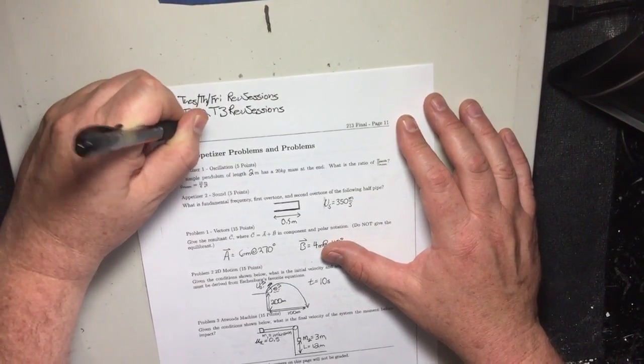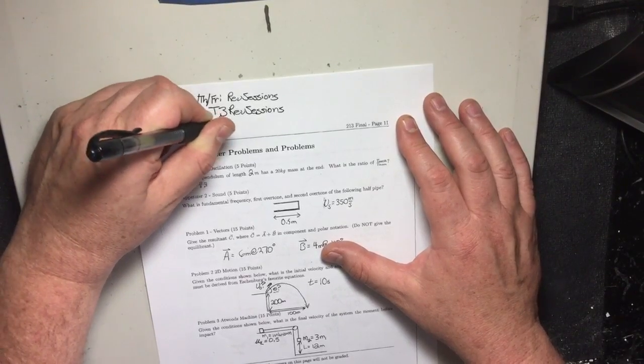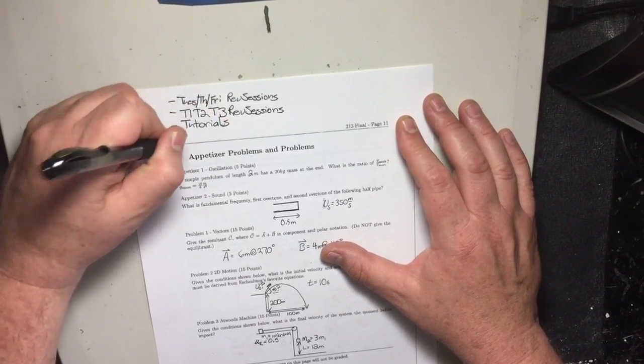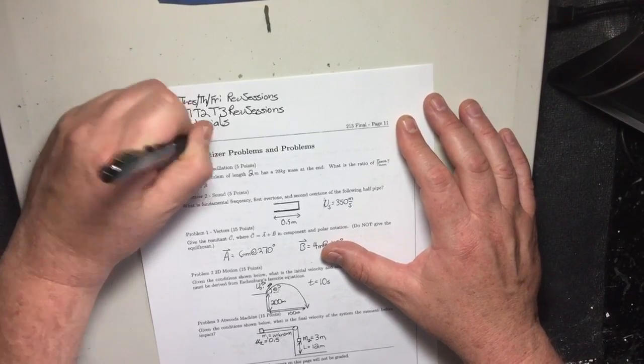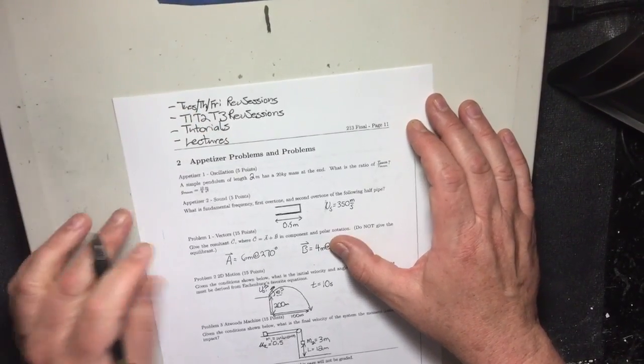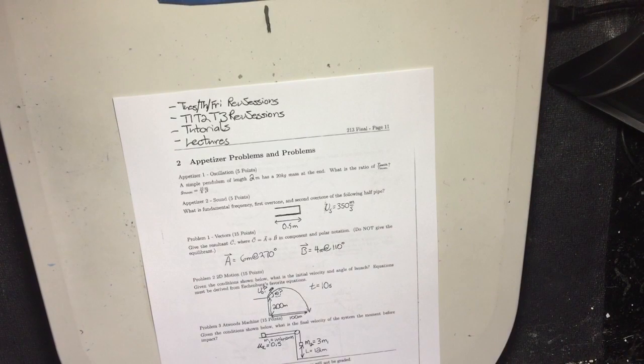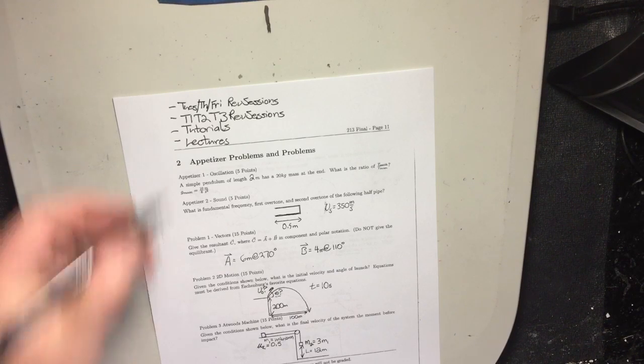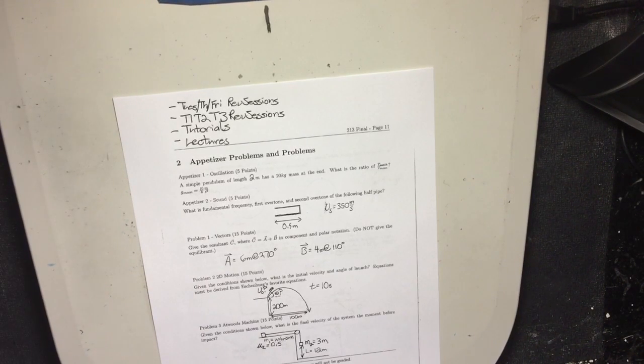And then I would say go through the tutorials. And only after, if you've mastered all 3, then I would say go through the lectures. Because these review sessions that we're doing this week are condensed versions of the class. The tests are condensed versions of the class of that specific portion of the semester. So the further down you go, the more stuff you have to cover.